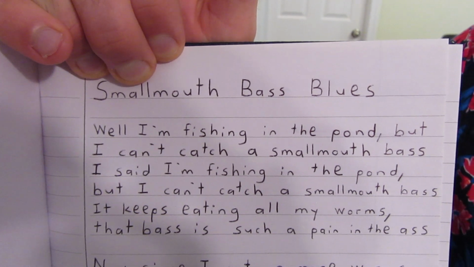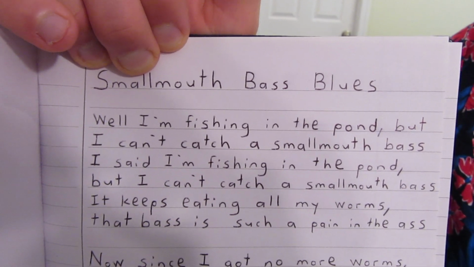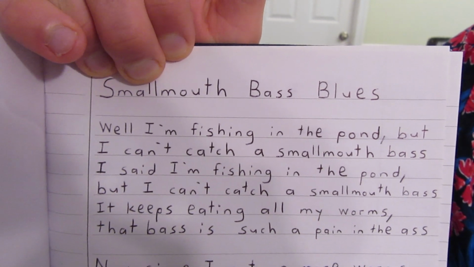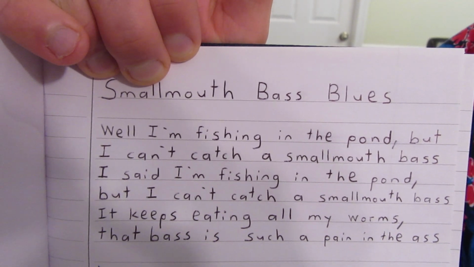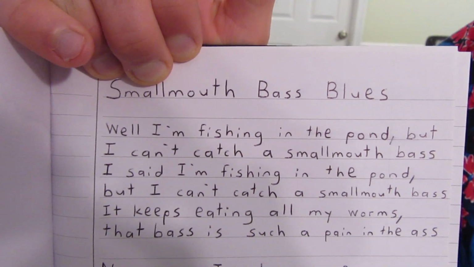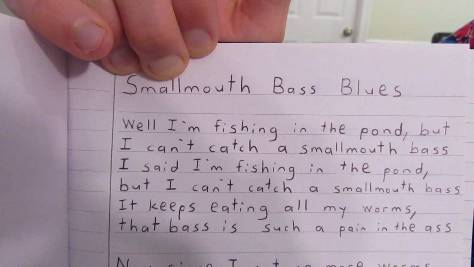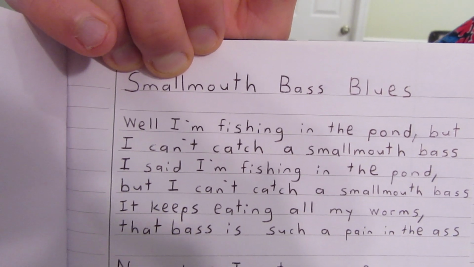Since I'm repeating myself, I'm now going to say, I said, I'm fishing in the pond, but I can't catch a smallmouth bass. Now, the verse needs a conclusion. Not really a solution, but sort of a hook to sum up the entire verse. So mine is, it keeps eating on my worms, that bass is such a pain in the ass.